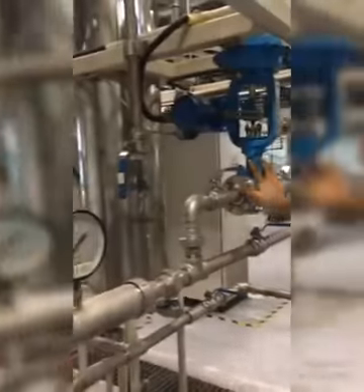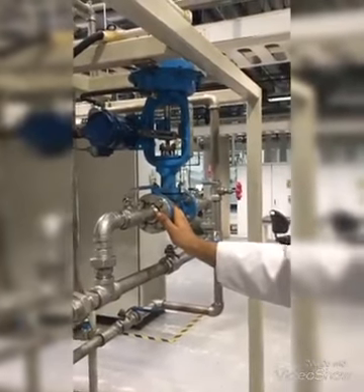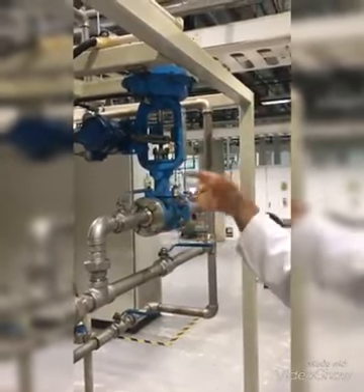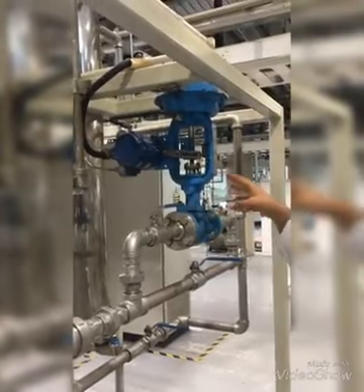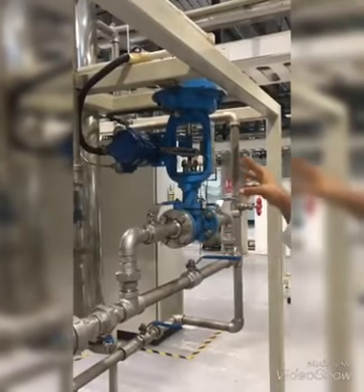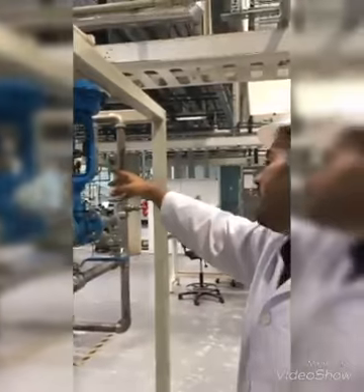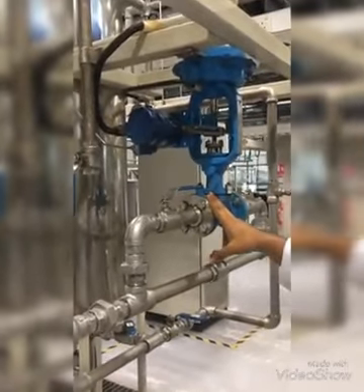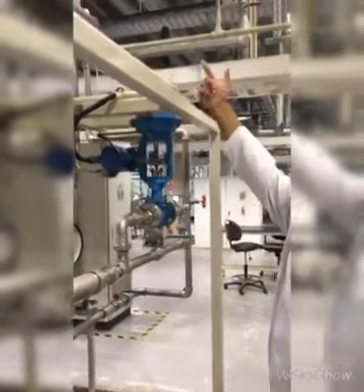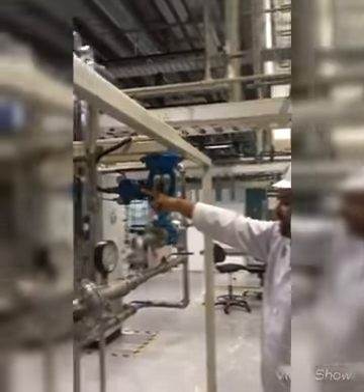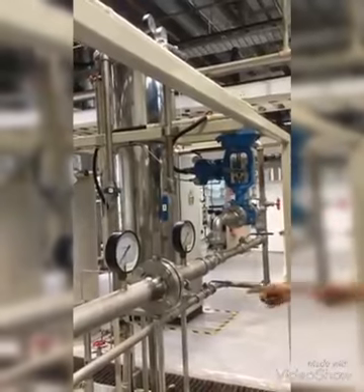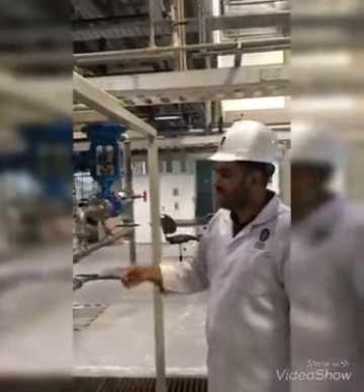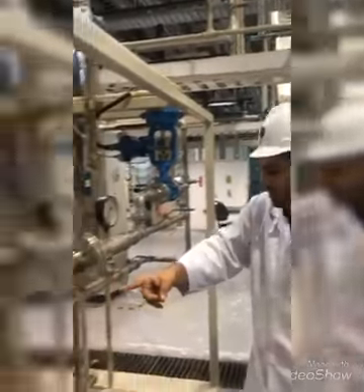Then the control panel will send the signal to the final control valve. Then the final control valve is organized by pressure regulators from there. Then after that the flow itself will go from the top to the level tank. Then it will be self-regulatory from the level tank to the sub tank.